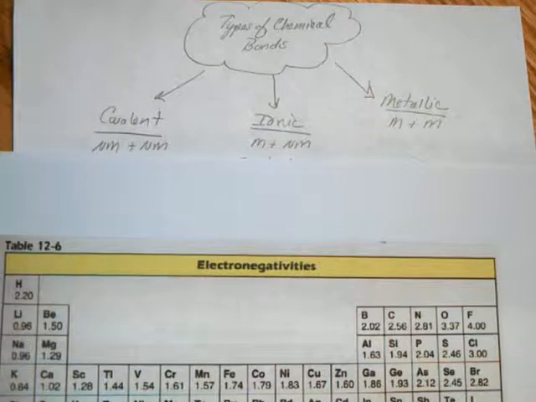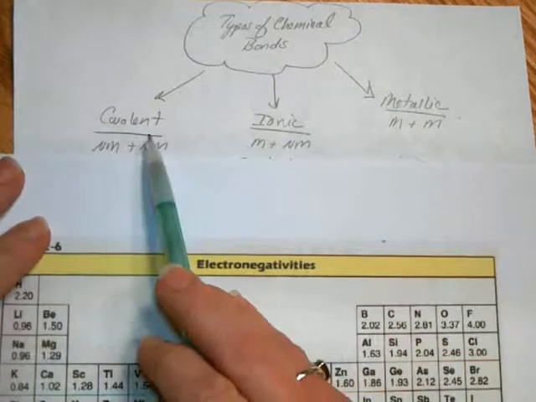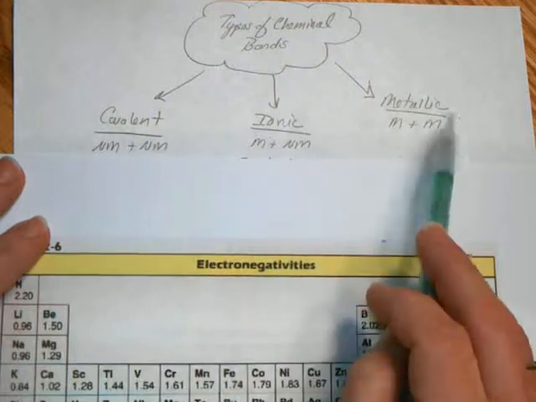Hello, my students. Now this will begin a brief discussion of how we can use electronegativity differences to diagnose if we are dealing with a covalent, ionic, or metallic bond.